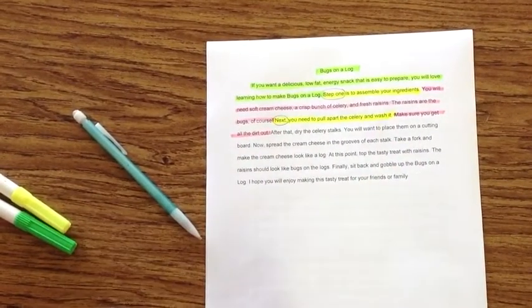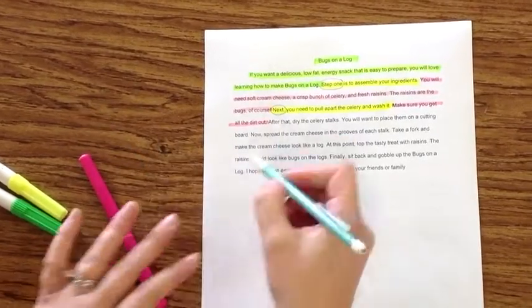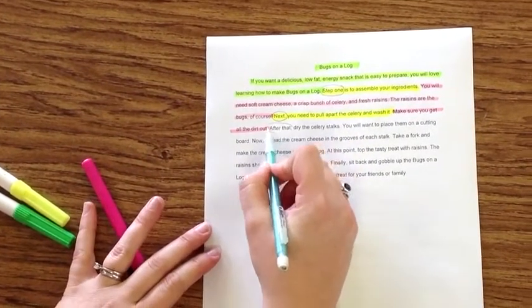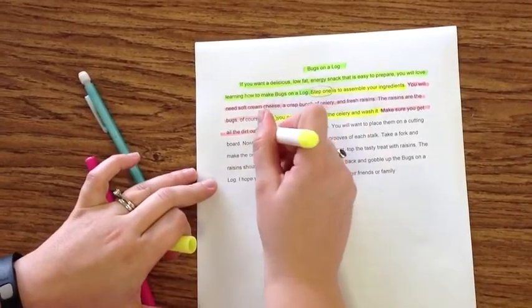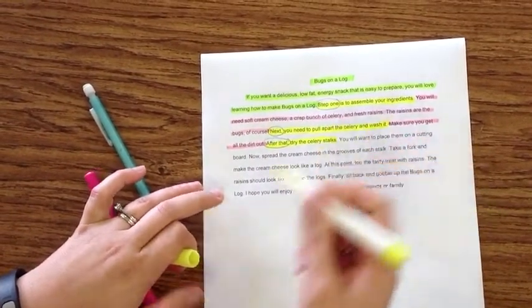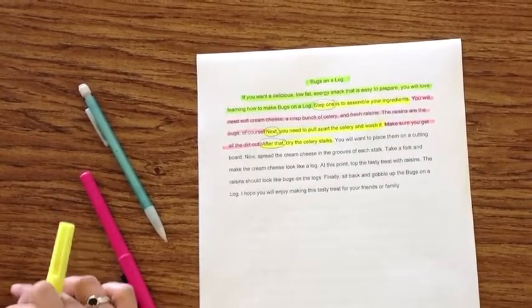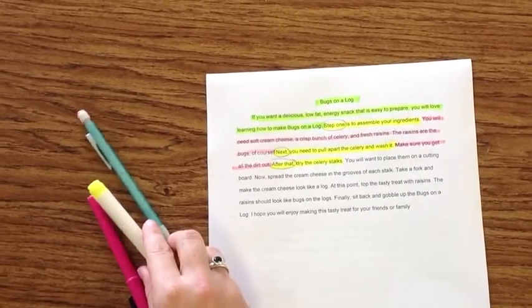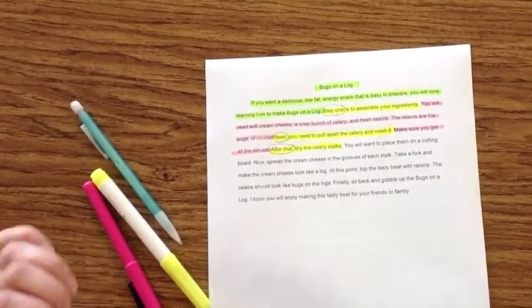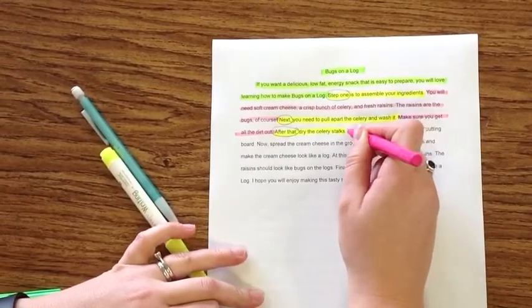After that, dry the celery stalks. My students always say, oh, there's a transition in there. After that, it must be a new step. So we find the transition, and then we color all yellow. We read the next sentence. You will want to place them on a cutting board. Them. You want to place them. Oh, that's the celery stalks. So is that a new step, or is that more about the celery stalks? It's more about the celery stalks, so we color it pink.